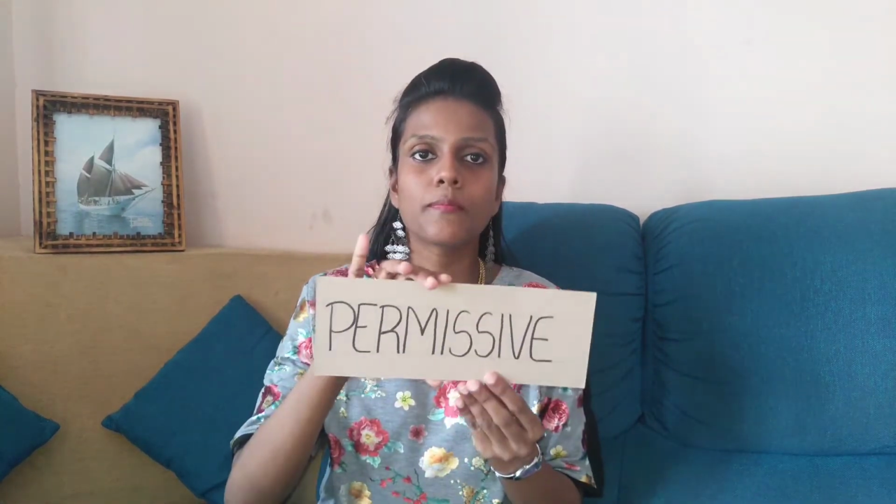The second style we are going to look at is the permissive style. So what is permissive parenting? This is the second style. Permissive parenting is where the parents are very lenient. When compared to authoritarian parenting, these parents are very lenient with the child. They are not at all strict. They just want the children to do whatever they want to do. They give more space to the children, and they listen to the children.